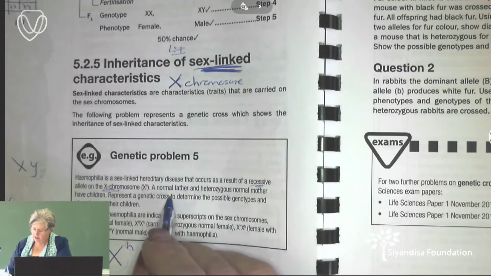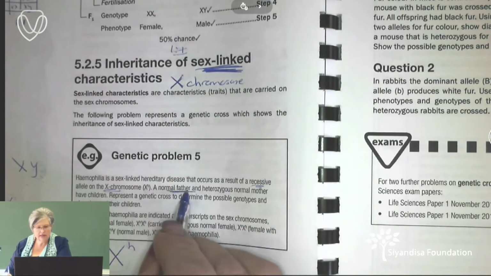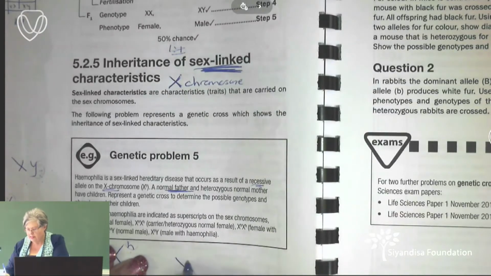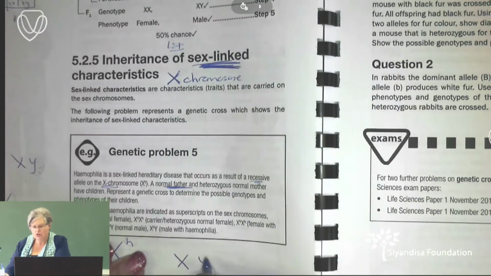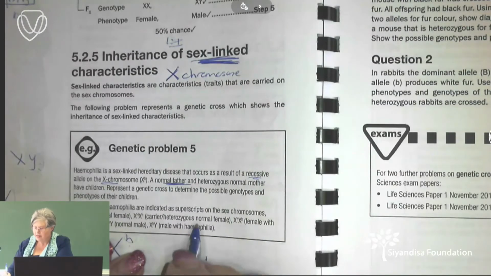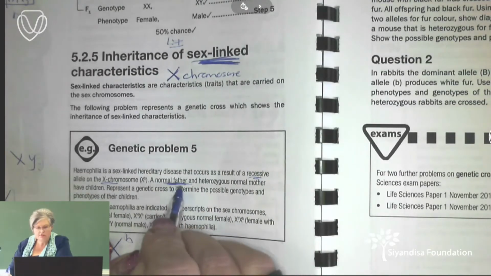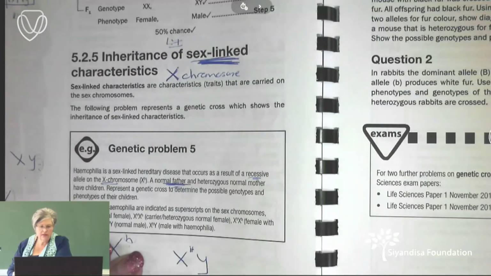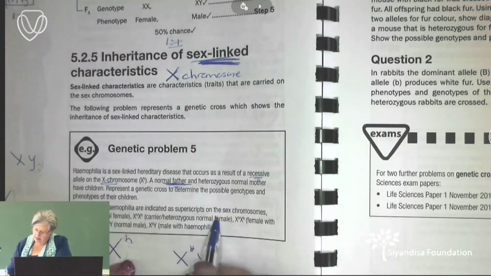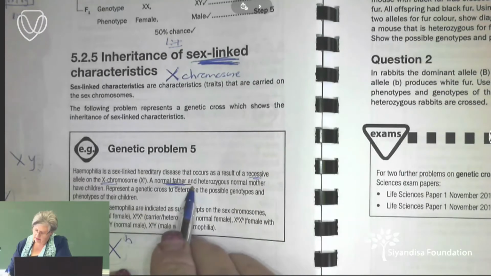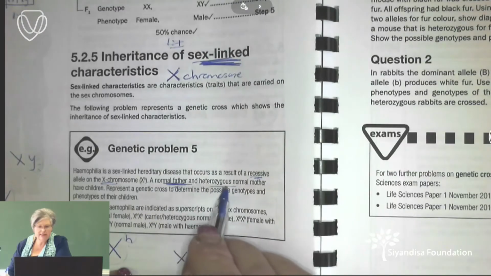Right, now they say a normal father. So what is a normal father? He has an X and he has a Y, but the disorder is not carried on the Y. Since they say a normal father, you know it's a big H. And a heterozygous mother.